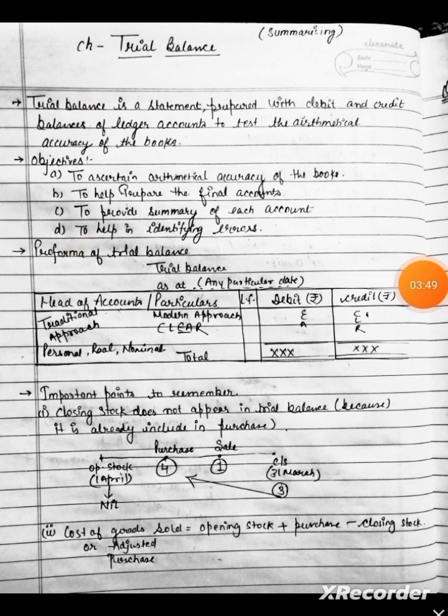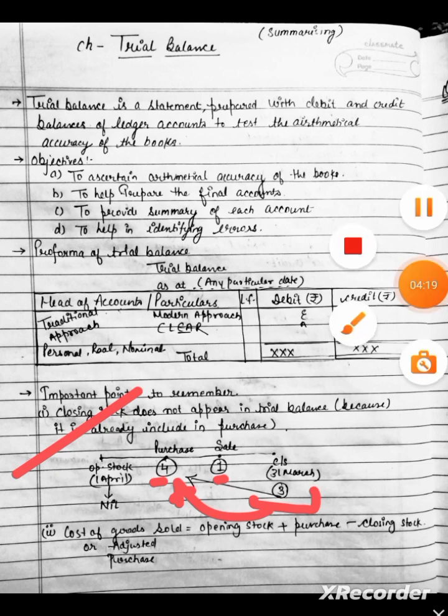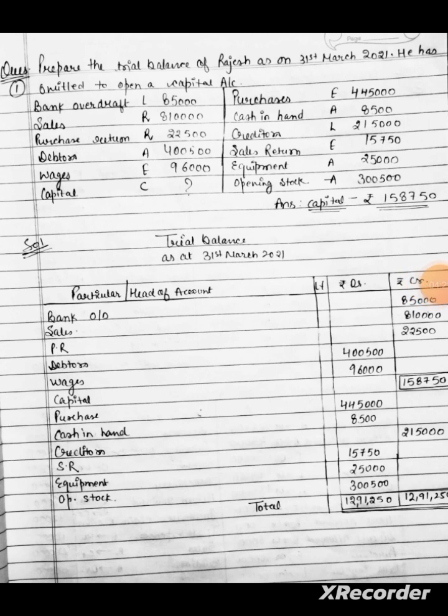Now, important points to remember. Closing stock does not appear in the trial balance because it is already included in purchases. Purchase is 4, sale is 1, then at the end we have a closing stock of 3. So the 3 is already included in purchases, that's why closing stock is not included. The cost of goods sold formula is used in an upcoming concept. Now, all these aspects of trial balance we have to apply with this statement.